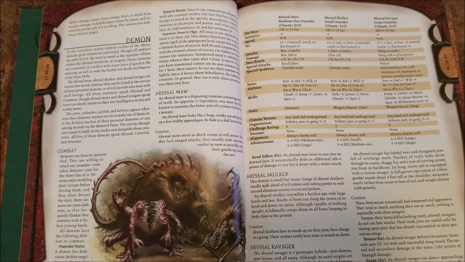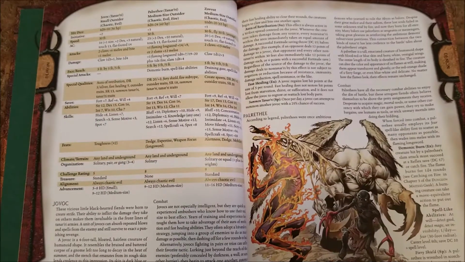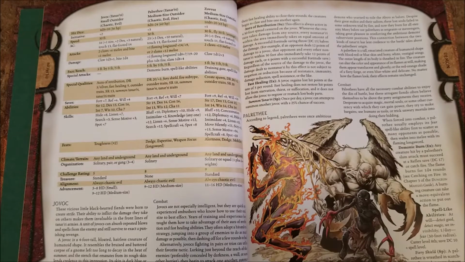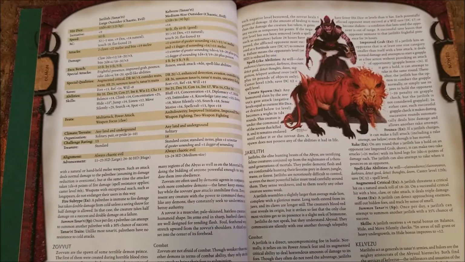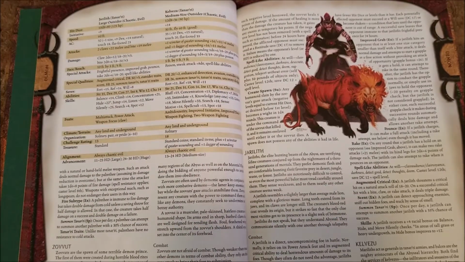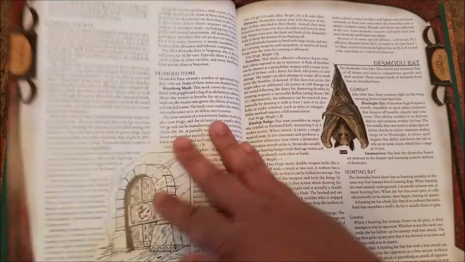And here we get into the demon world with the abyssal maws, the abyssal skulkers, and the abyssal ravager. The Jovok, the Paltrathi, and the Zolvat. The Jaralith and the Kelvazu. Some really crazy looking creatures.